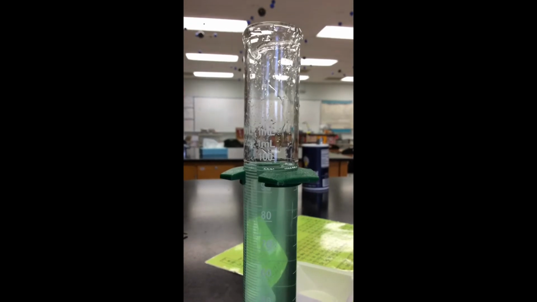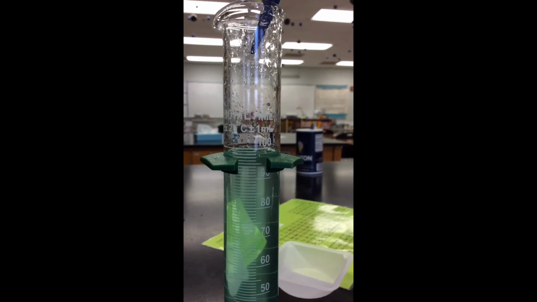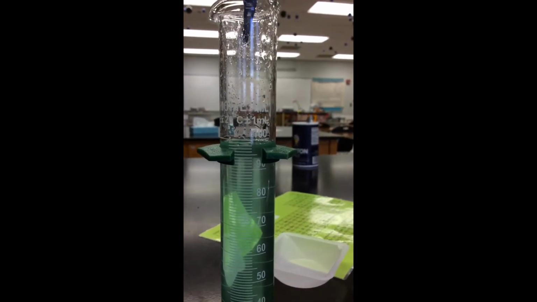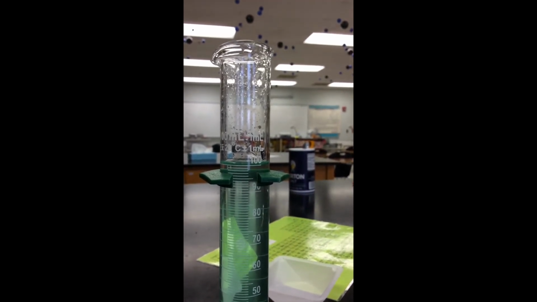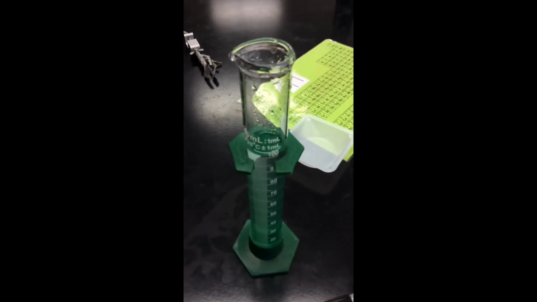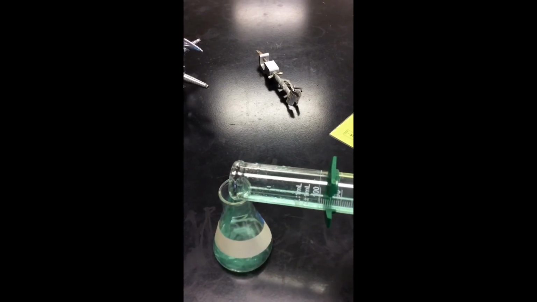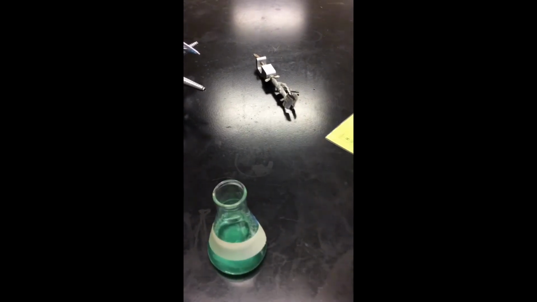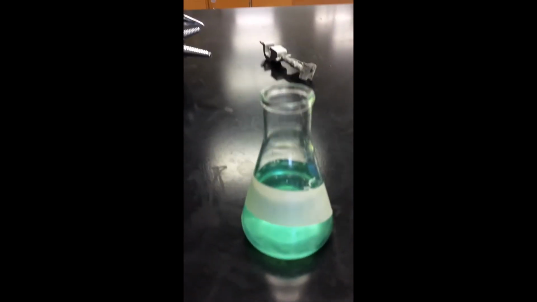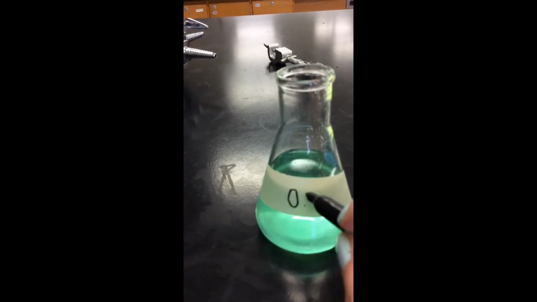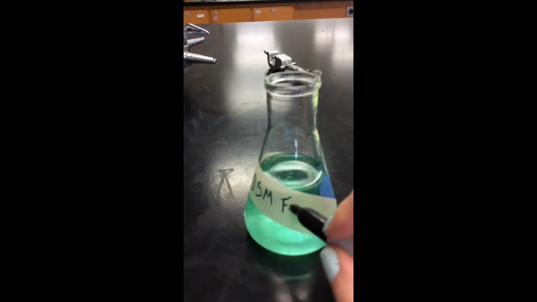Okay, so now you really want to be paying attention for the meniscus because I will be checking your meniscus, and you need to be at eye level to make sure that that is going to be at the right level. So that would be the meniscus at 100. And that's what I'll be looking for to make sure that your volume is correct. All right, now that my solution is done, I'm going to pour it back into my beaker or flask. And then I'm going to take a piece of tape and I want to label it. I'm going to label it as 0.5 molar and then FeOH3.